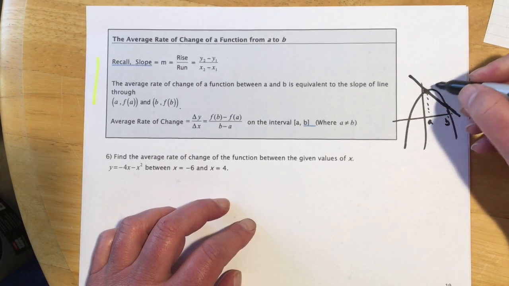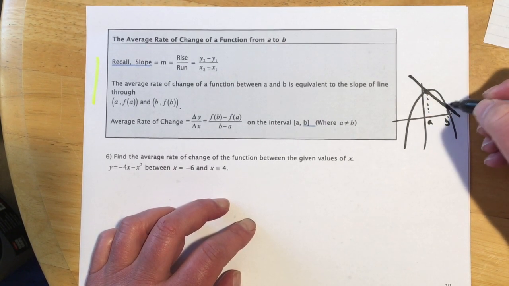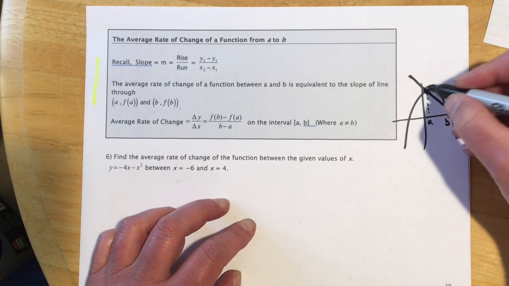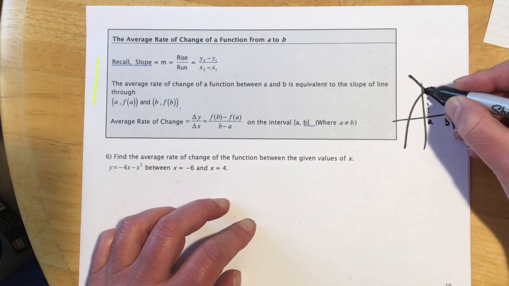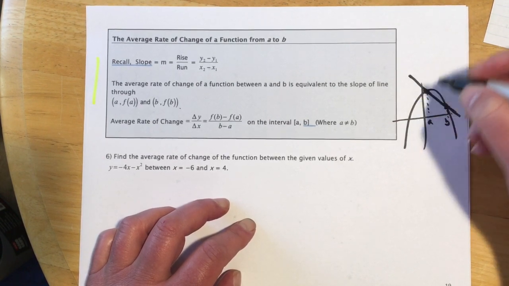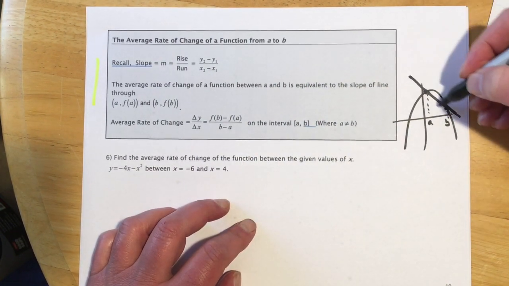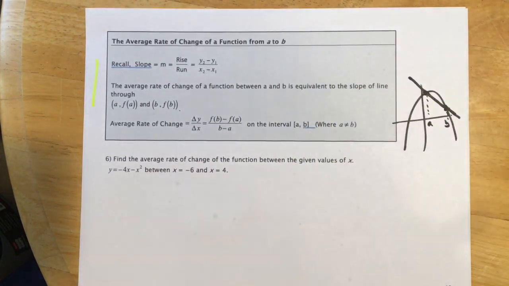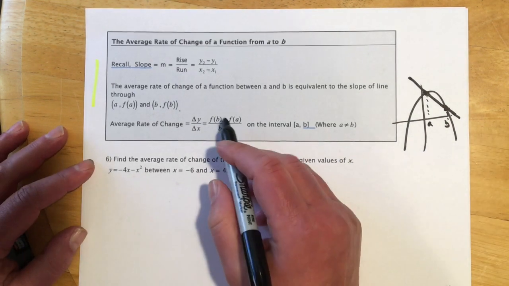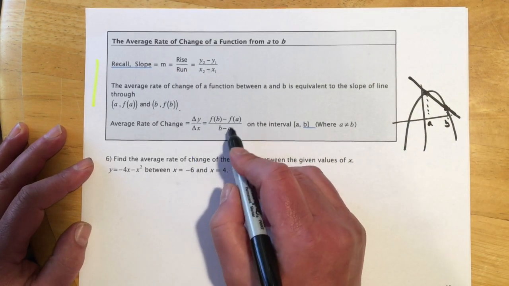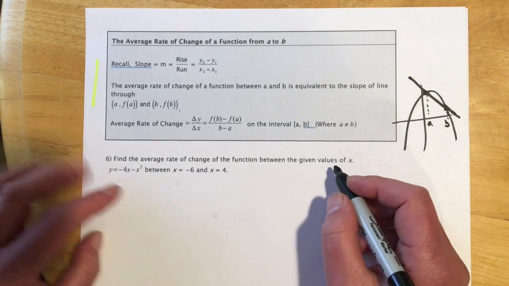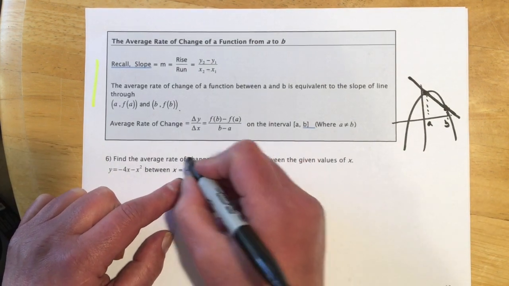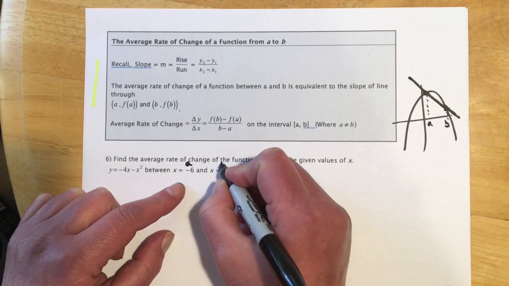But when it's curving, then it's different rates at each individual point. So sometimes the average is of interest. So if I pick 2 points and I look between those, what this formula does is gives me that slope of that line going through the curve. So what that will look like over here is we have this f of b minus f of a over b minus a. So this is our a, and this is our b.